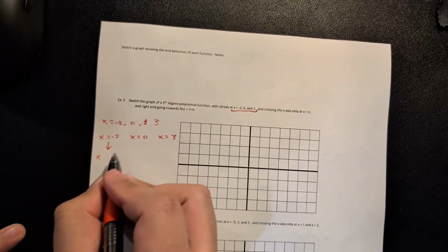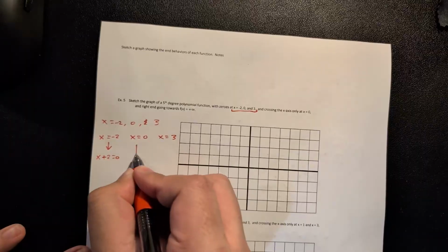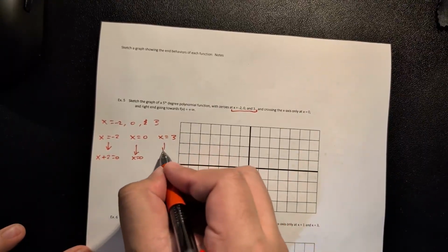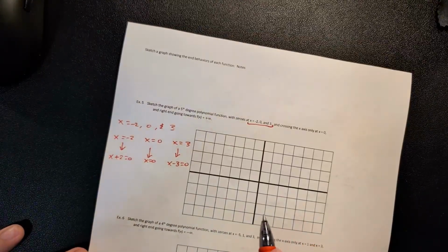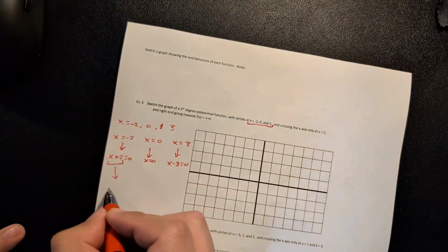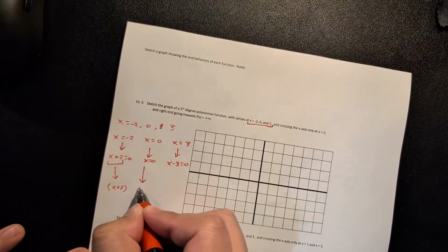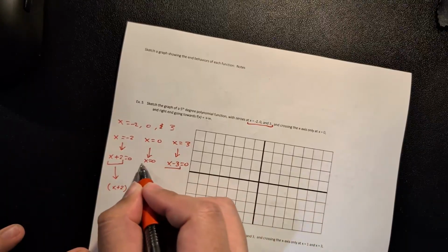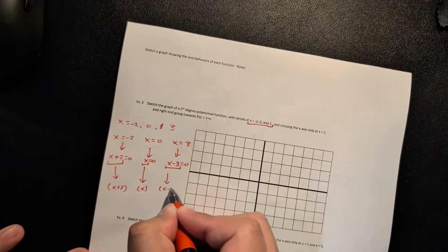Solve for 0, or set it equal to 0, so x plus 2 is equal to 0. This one's already set to 0. And then this one is x minus 3. And then here is where we grab this and put it into parentheses, (x plus 2), x, and (x minus 3).